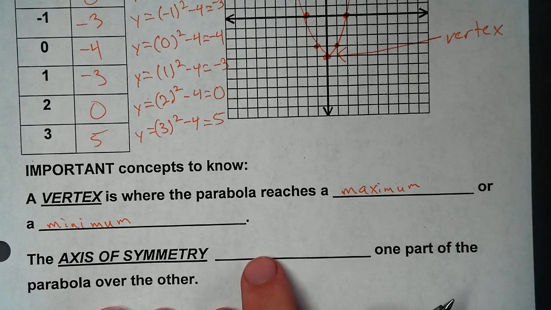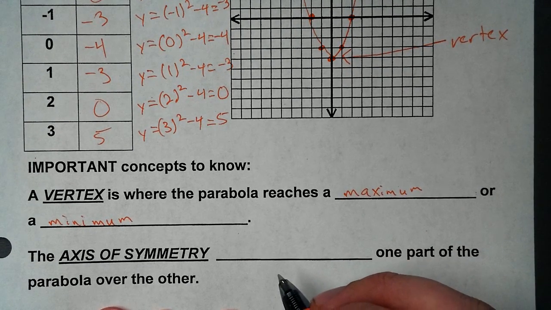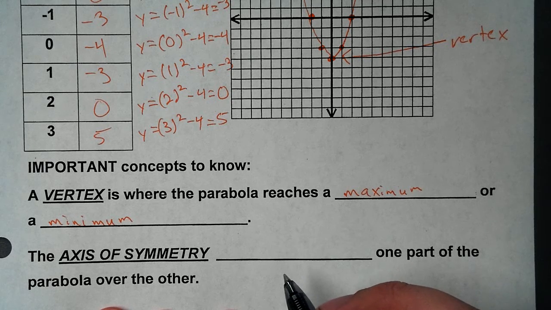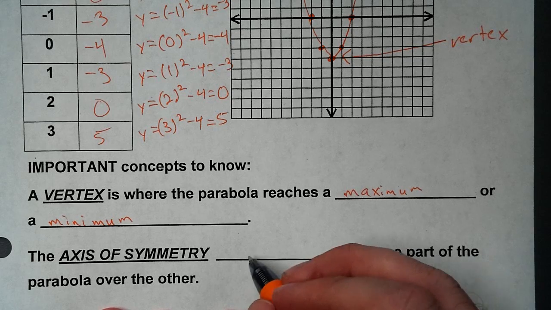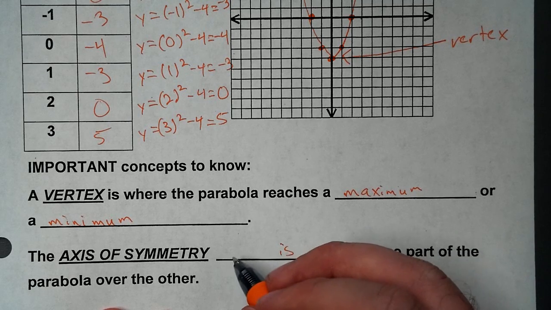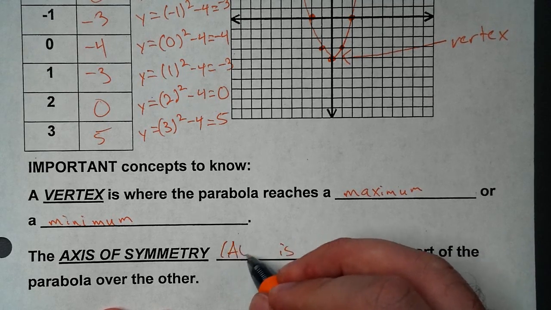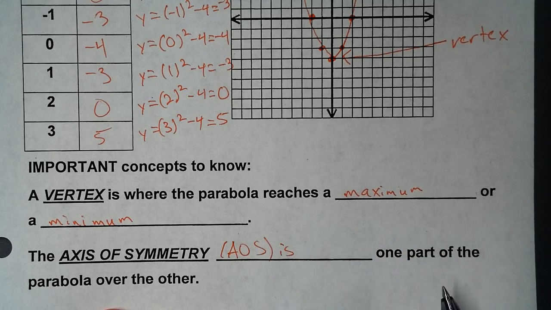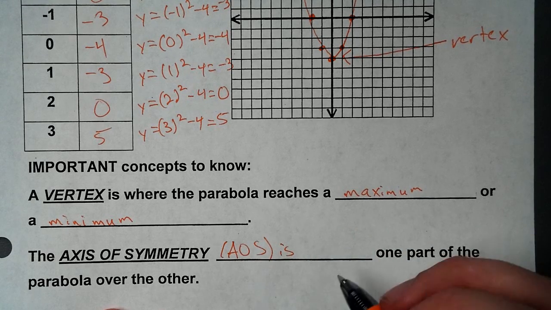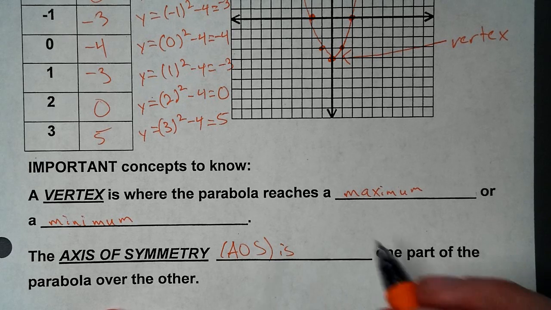The axis of symmetry is one part of the parabola over the other. An abbreviation for axis of symmetry you might want to know is AOS. And really, it's just the middle part where you can fold one part over the other.